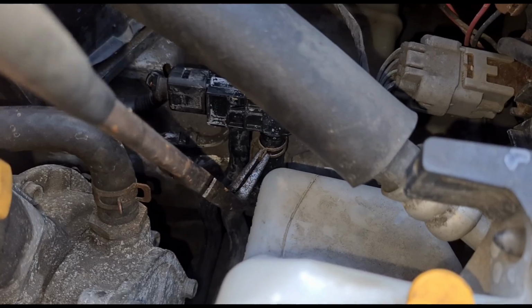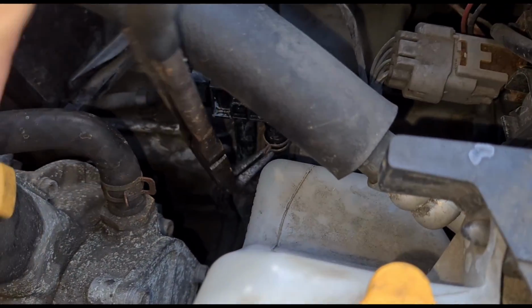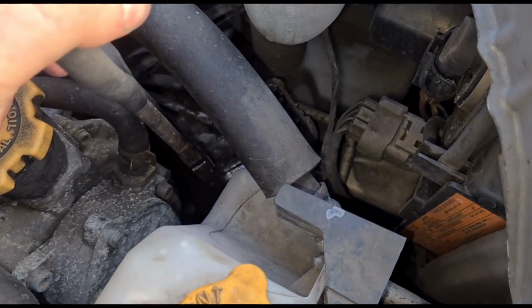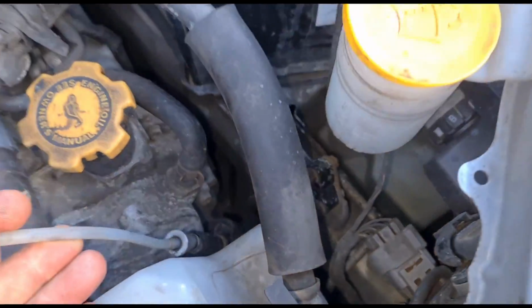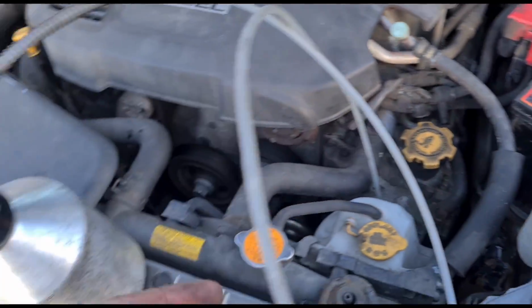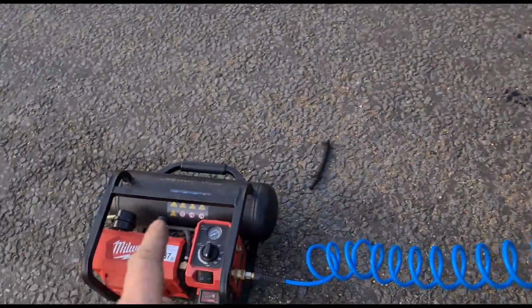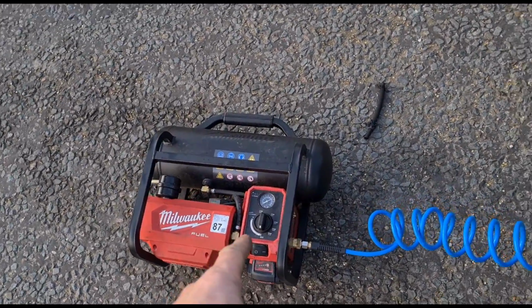Okay, so we're at the DPF sensor here. We've got the clamp with the pliers. We're just going to remove that down. Okay, now I've got that hose disconnected from the sensor. We've got it now connected up to my high pressure gun, which is connected to a compressor at 130 psi.